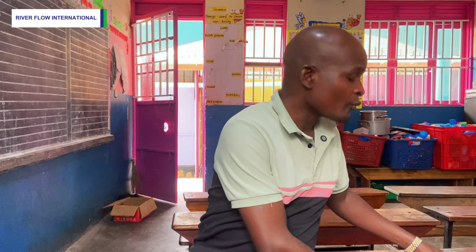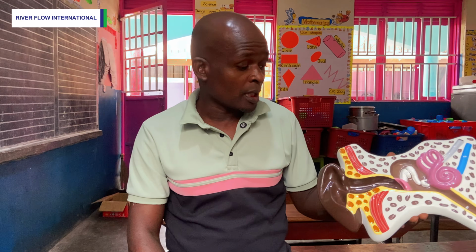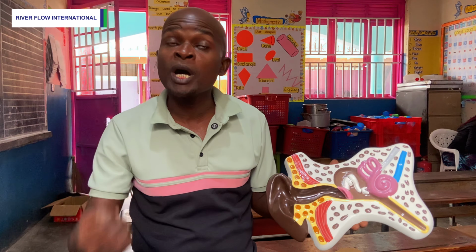Here I am to explain to you how the human ear works. Of course, we find the human ear in the second topic of first term in Primary 6, that is sound energy. The human ear, we all know, is a body organ that helps in detecting sound in animals. So here I am with my model of the human ear. I want to explain the parts, how it works, how it helps one to hear sound and determine what he has heard.